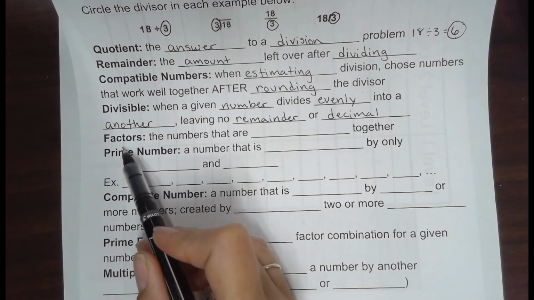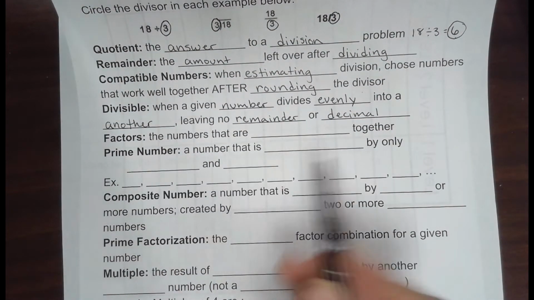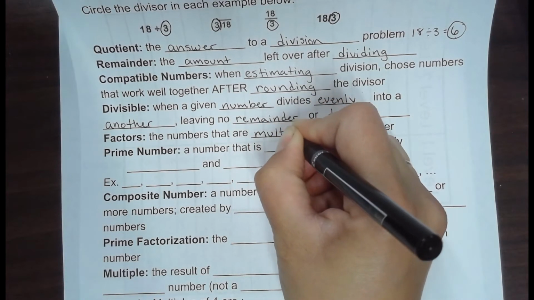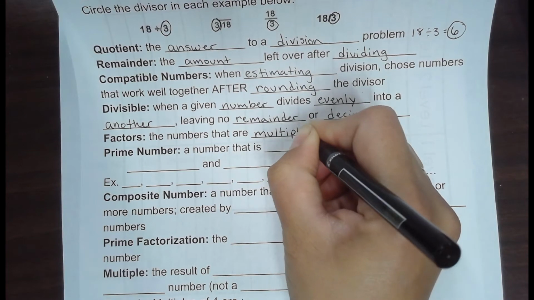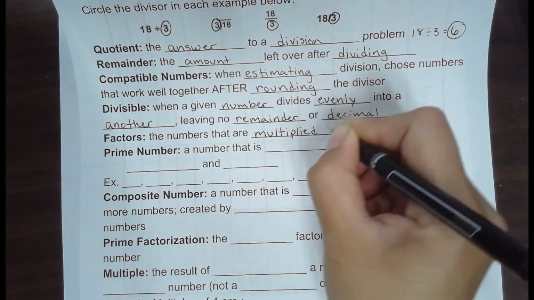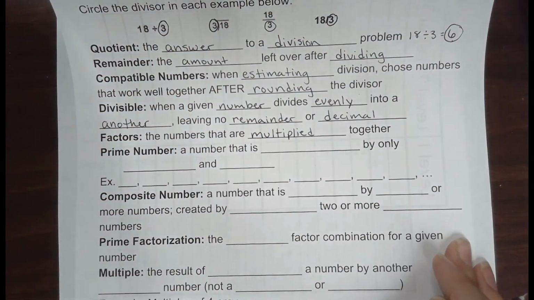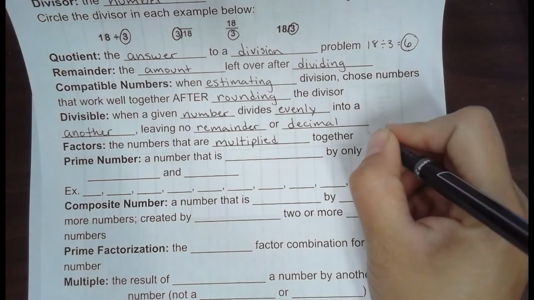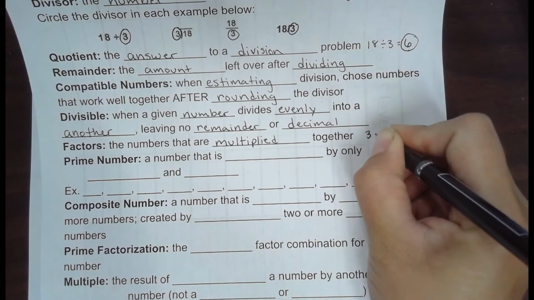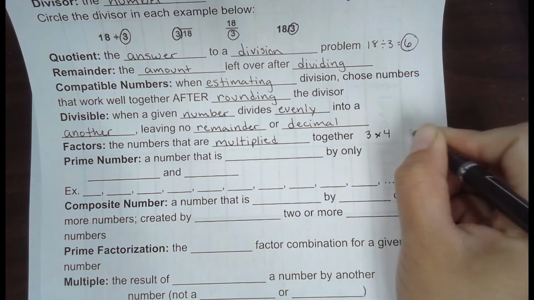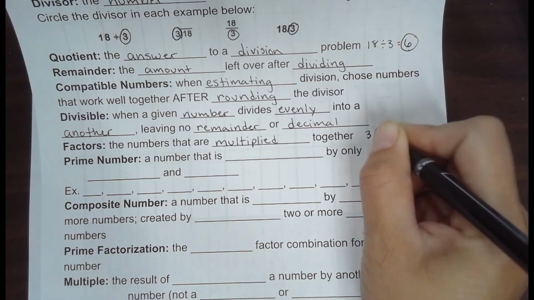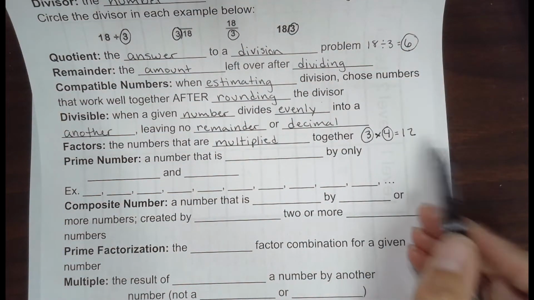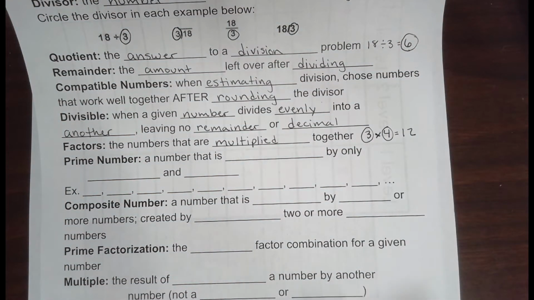Okay, factors are the numbers that are multiplied together. So if you have a times problem like 3 times 4 equals 12, 3 and 4 are factors of 12. Okay?